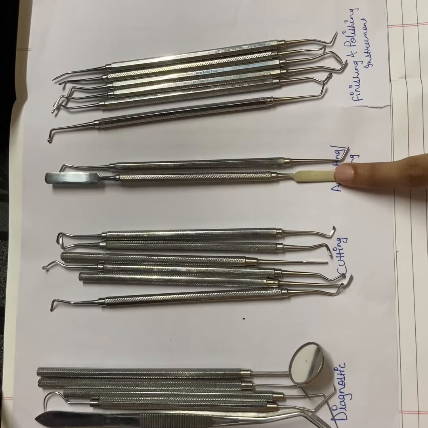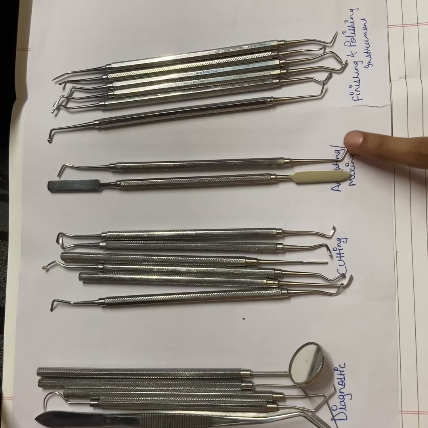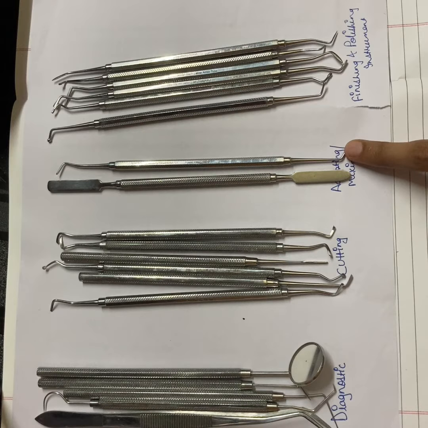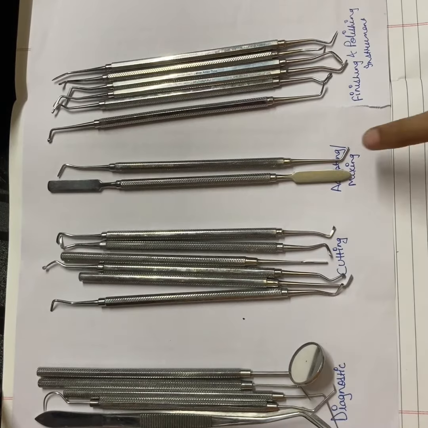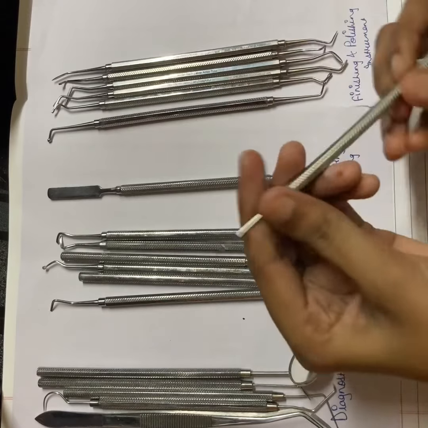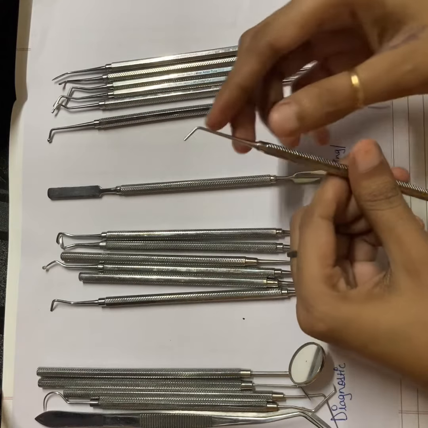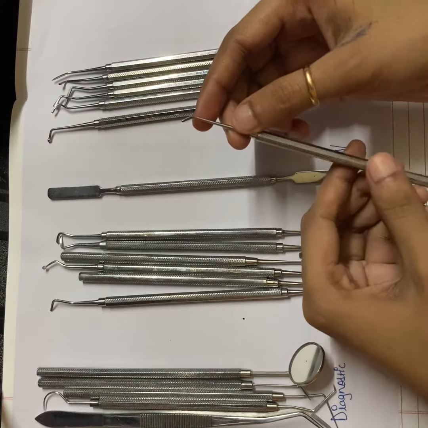These are cement spatulas. This is used for mixing cement. This one is plastic filling instrument. This plastic filling instrument is used for carrying and placing composite resins.